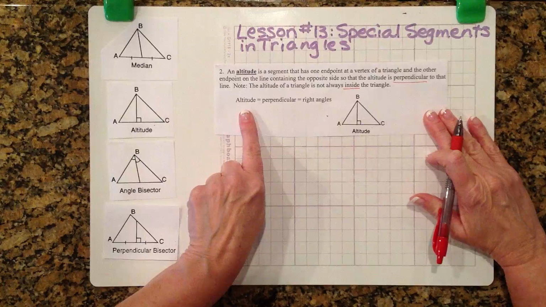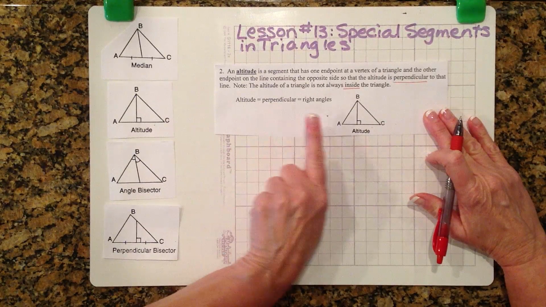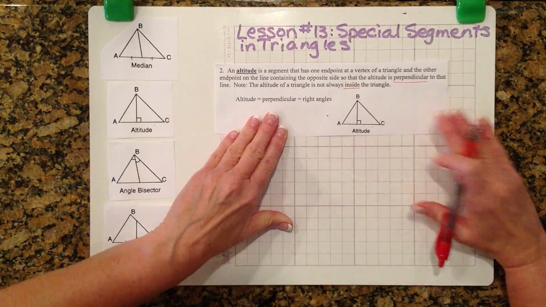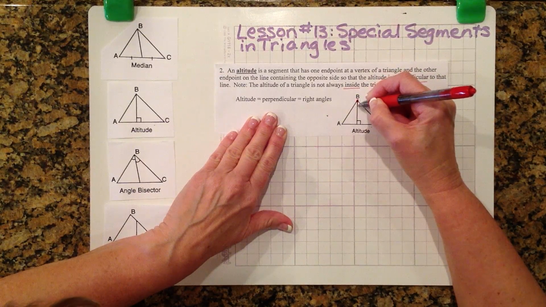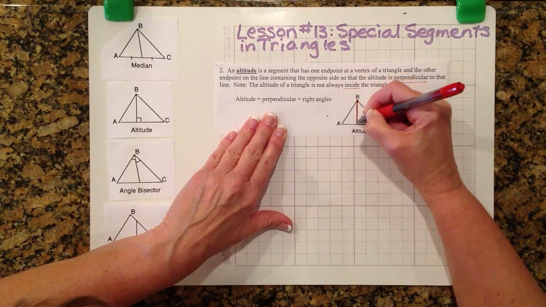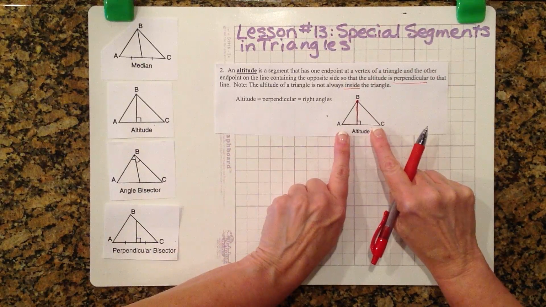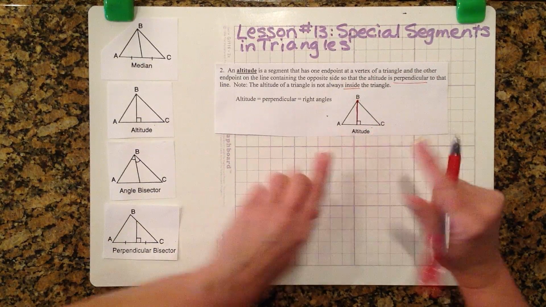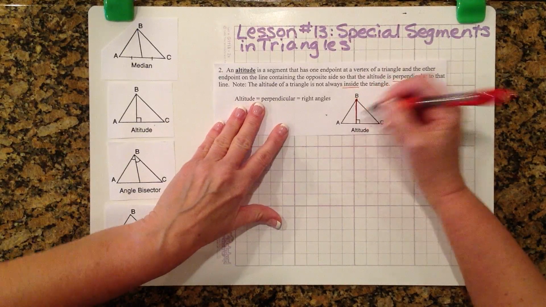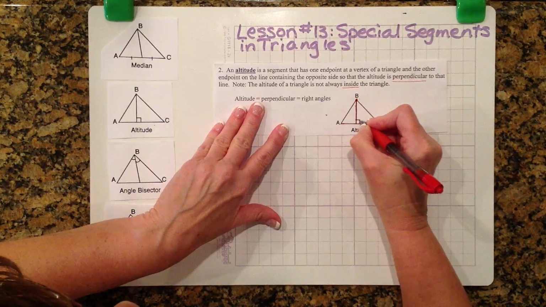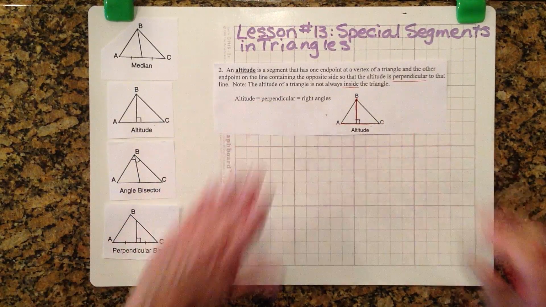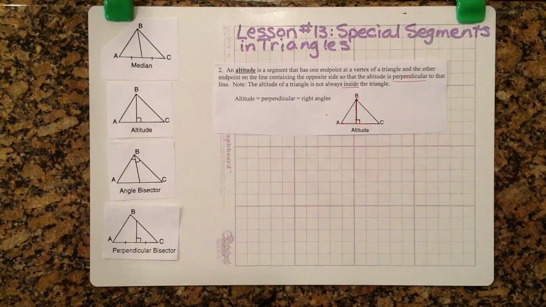So when you think of altitude, think perpendicular, think right angles. Okay, so I'm going from the vertex B and I'm just dropping straight down. Don't worry about it being in the middle of line segment AC. I'm dropping straight down so that it's going to be perpendicular to AC. And see right here, it makes right angles. It's perpendicular.